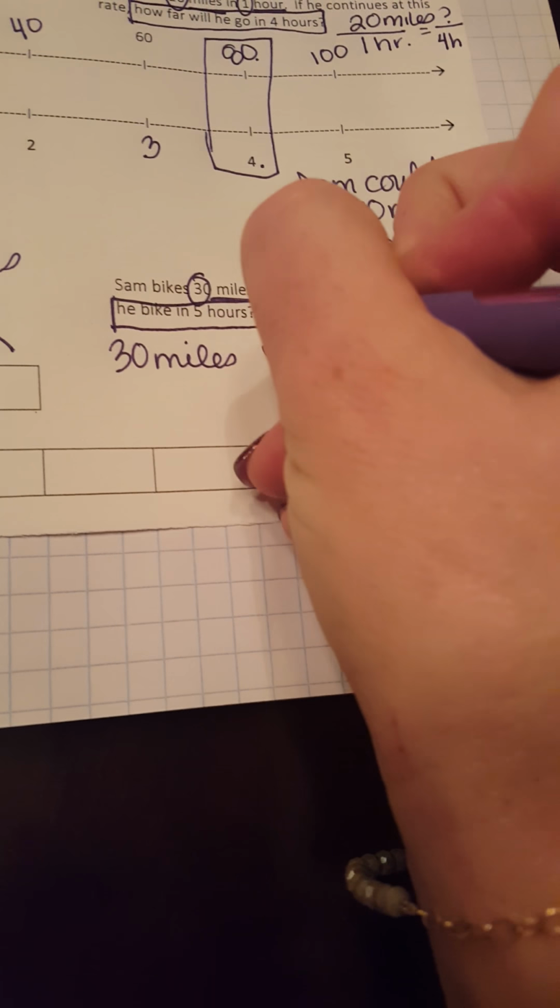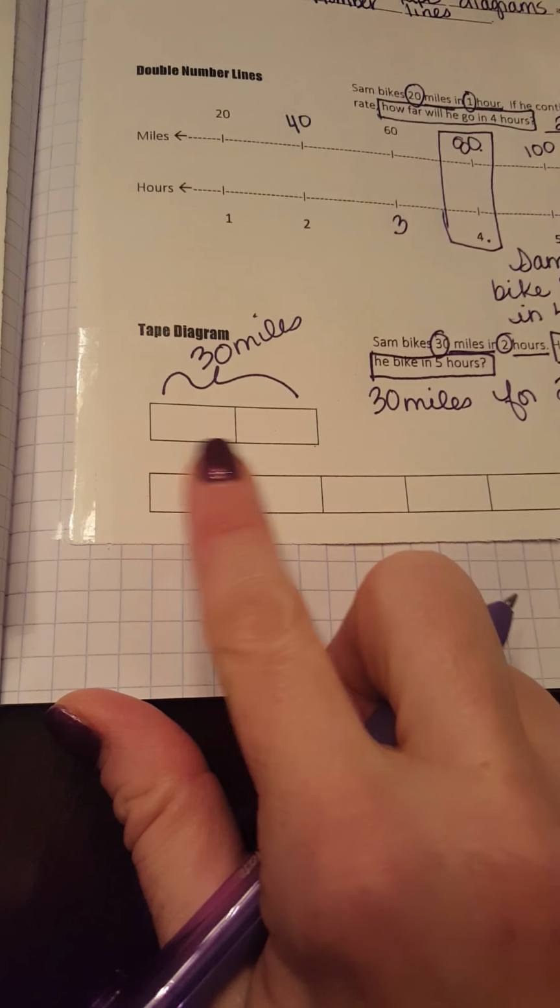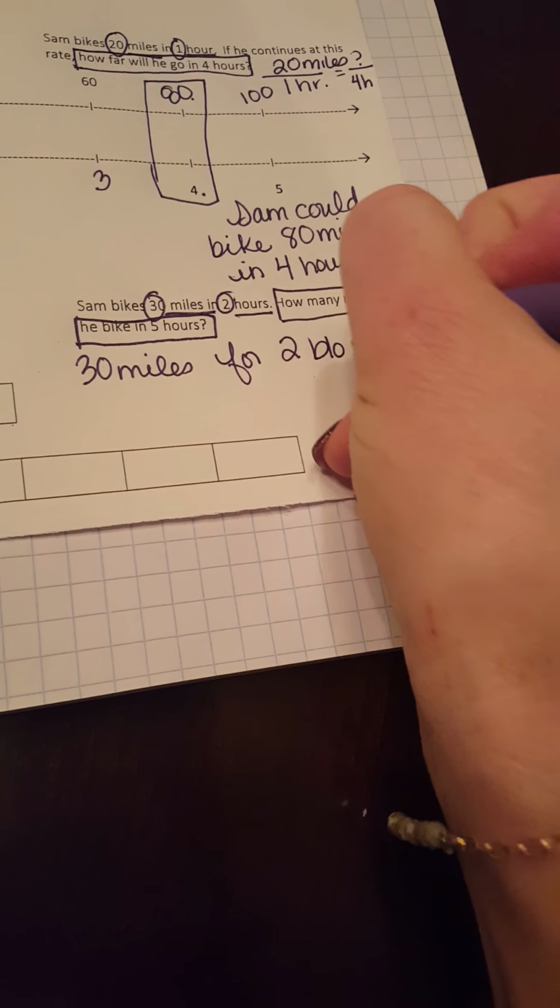Now, I'm going to come down here and I'm going to write some information. I know he does 30 miles for 2 hours. But I also know that on my tape diagram, 30 miles represents 2 blocks. Okay?